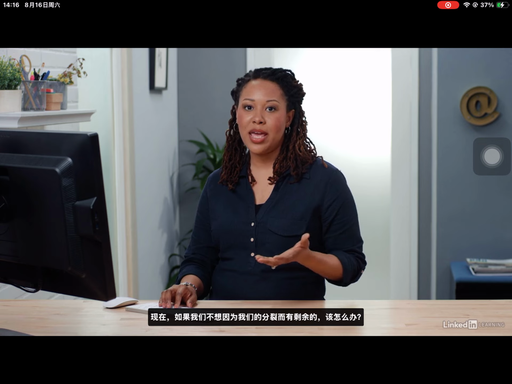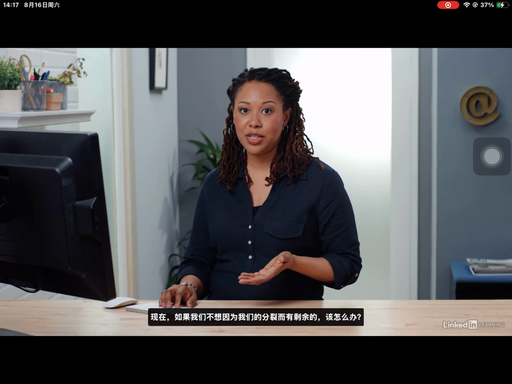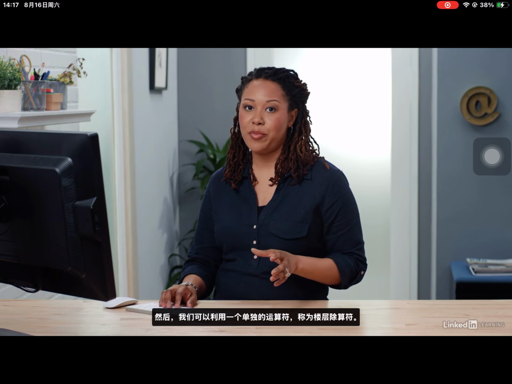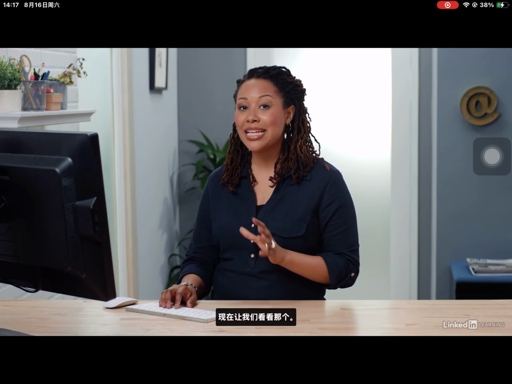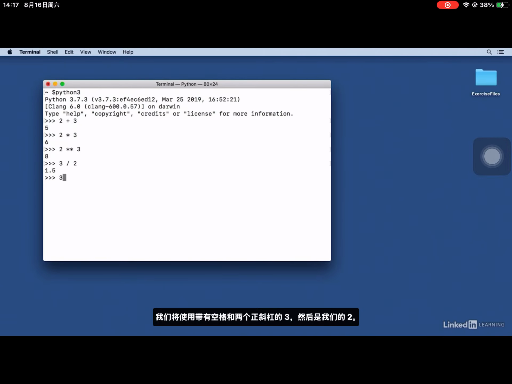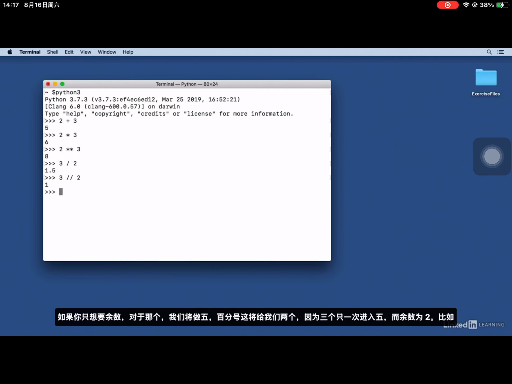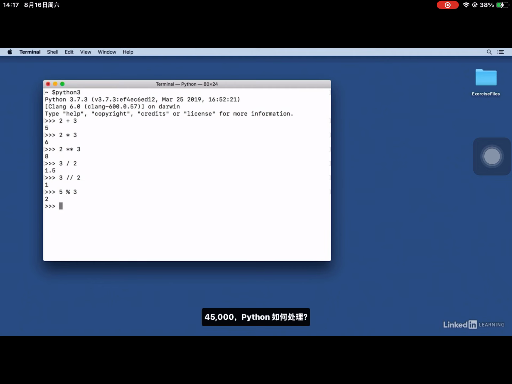Now, what if we didn't want to have a remainder as a result of our division? Then we could take advantage of a separate operator called the floor division operator. Let's see that one now. We'll use a 3 with a space and 2 forward slashes, and then our 2. This time we only get 1 as a result. And the converse is also available to you if you only wanted the remainder. We could use the modulo operator. For that one, we're going to do 5, the percent sign, and then the number 3. This is going to give us 2 because 3 only goes into 5 one time and has a remainder of 2.